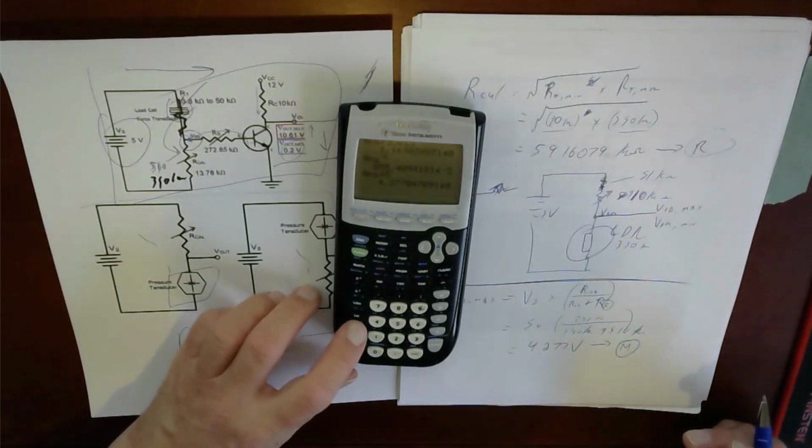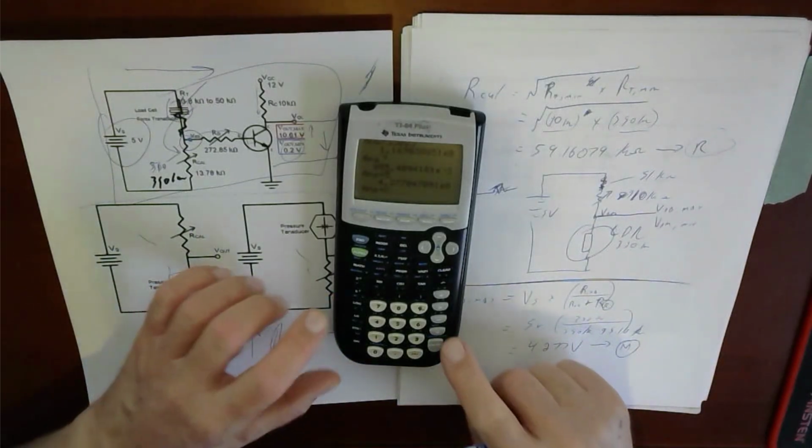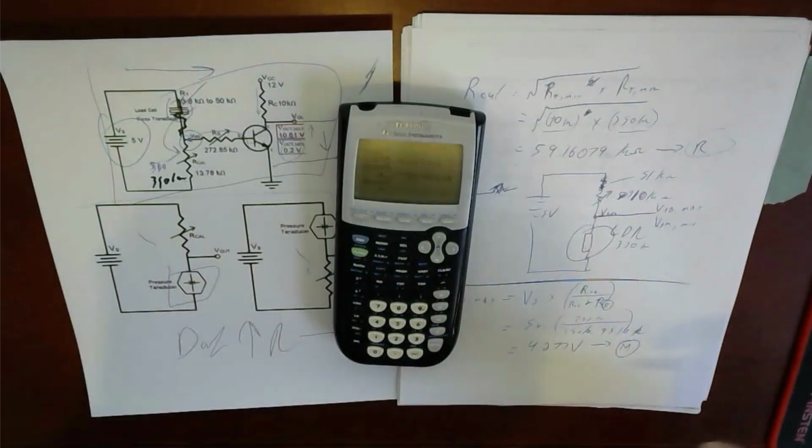Dude, it's really, really amazing to have a calculator where you can store these things in. It's ridiculous. Good. So that's it stored in M.